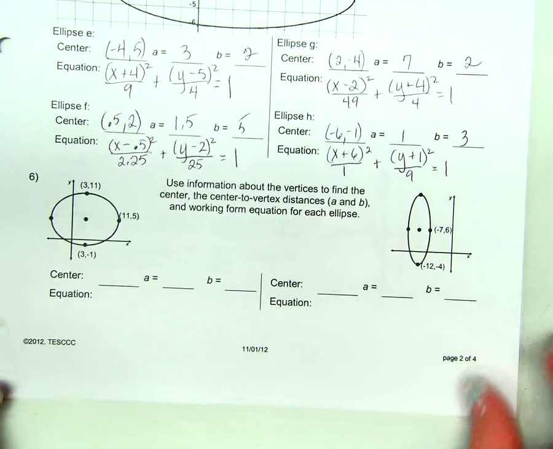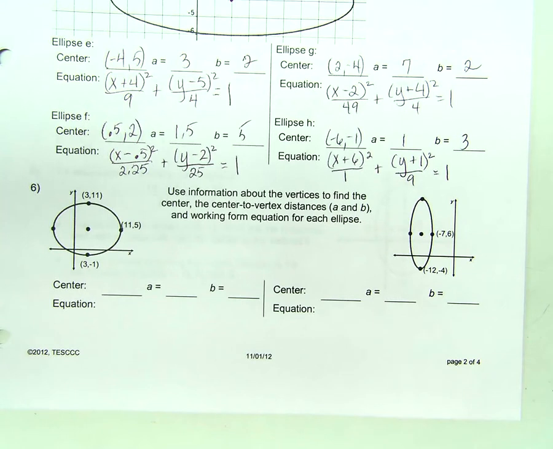Number 6. Where's the center? How do you know the center's at (3, 5)? There's no things to count.